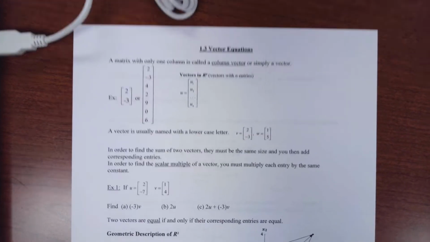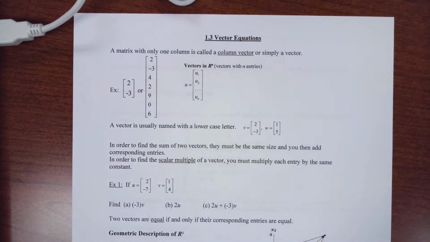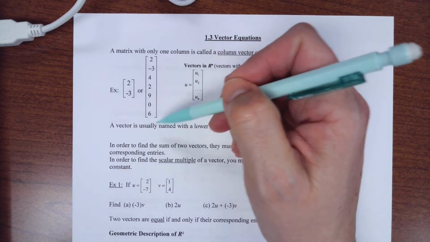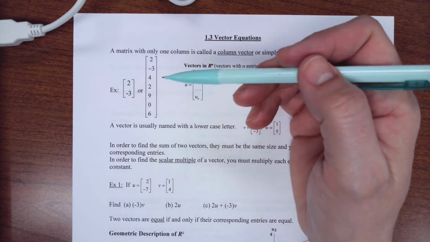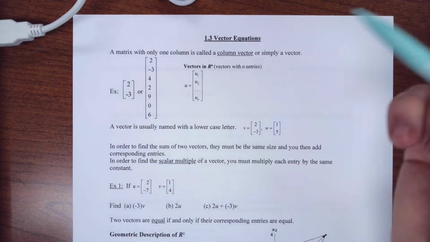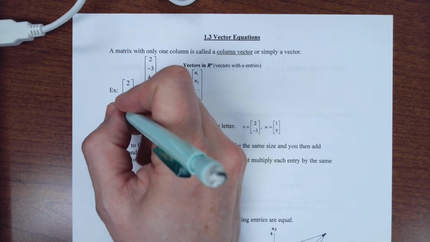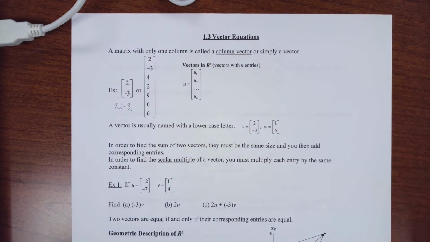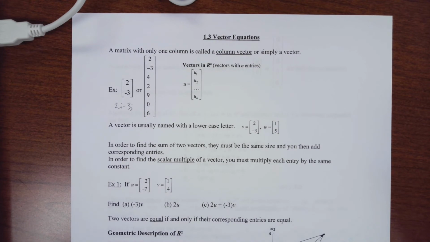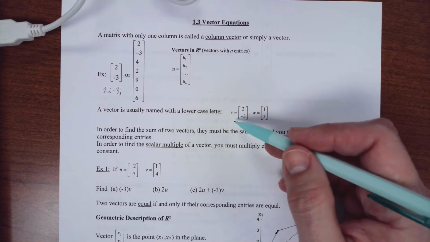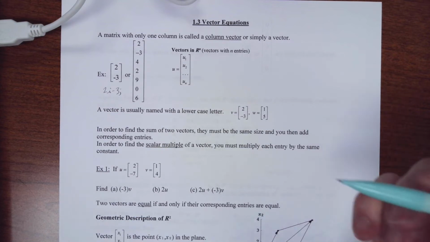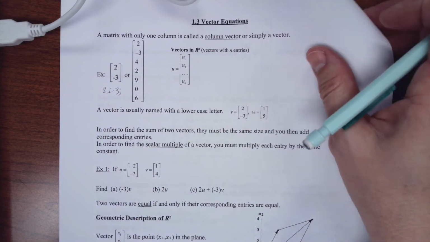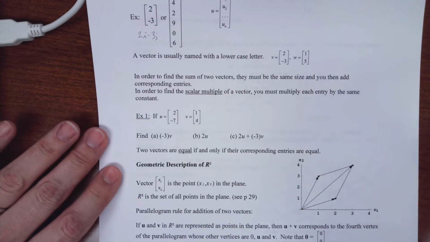So anyways, a matrix with one column can be called a column vector. So these matrices you're going to start seeing represent vectors. Like 2, -3. So this could be like the vector 2i minus 3j. So you start seeing them listed like that. And a vector is usually named with a lowercase letter like v or u or w, all those things. All right, so this part down here you already know.